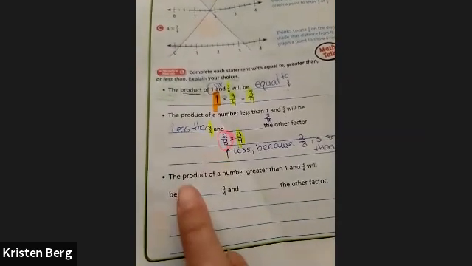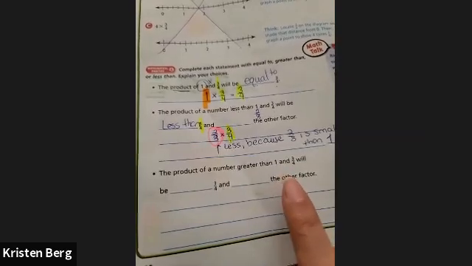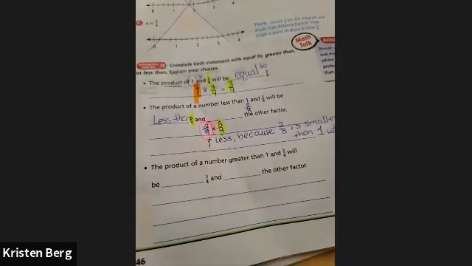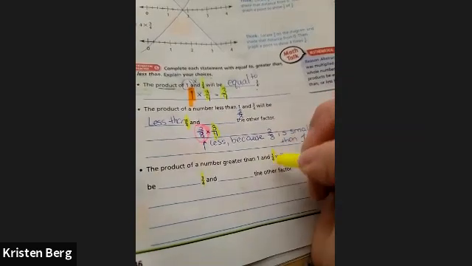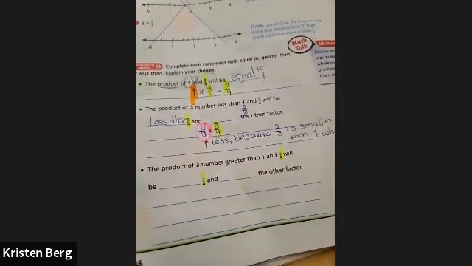So in this case, now they're saying the product of a number greater than 1 whole and 3/4 will be blank 3/4. So again, they want to know about 3/4, and they said to make sure it is a number greater than 1.